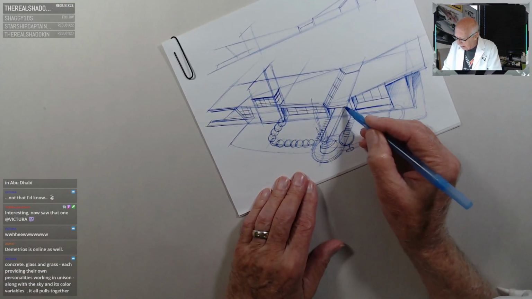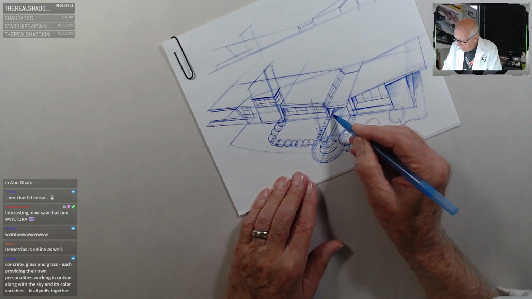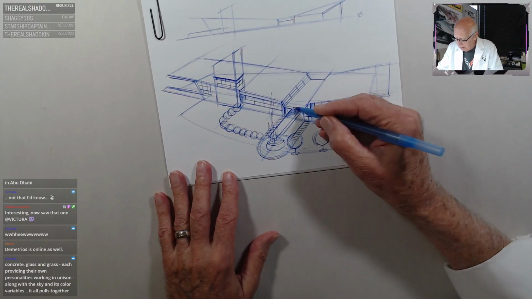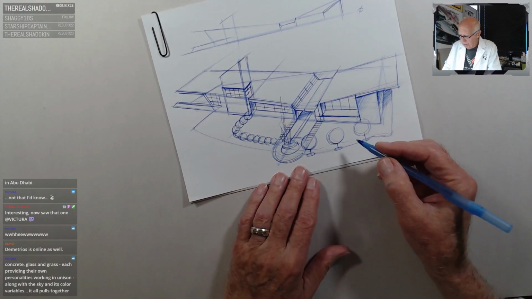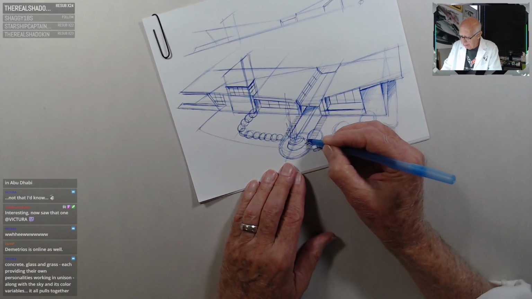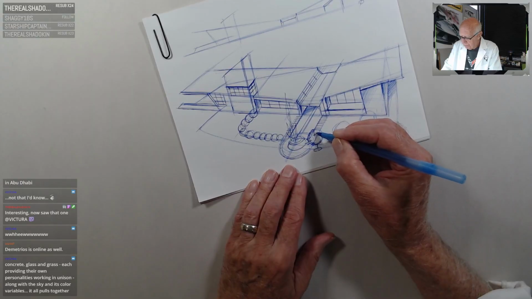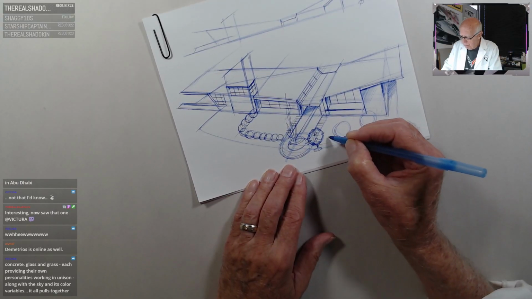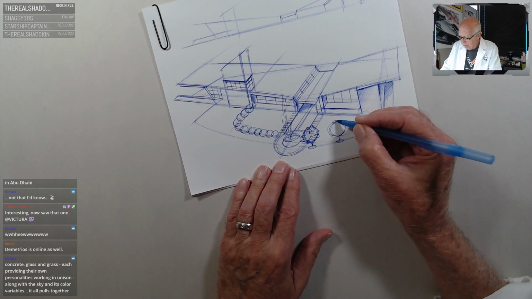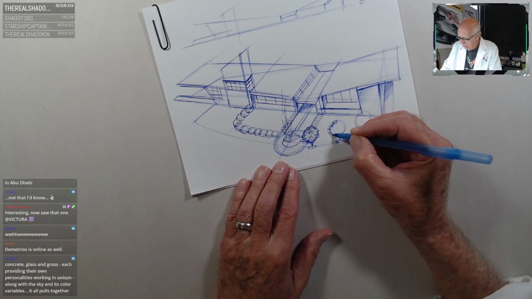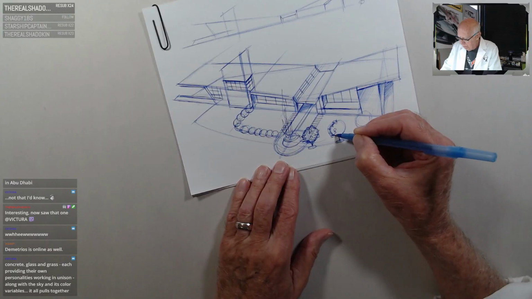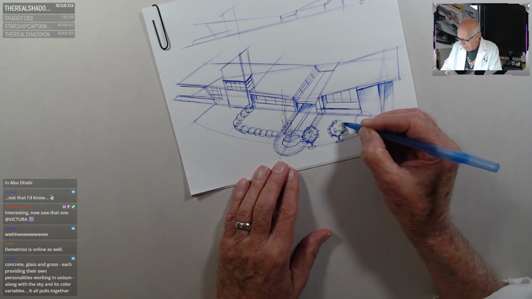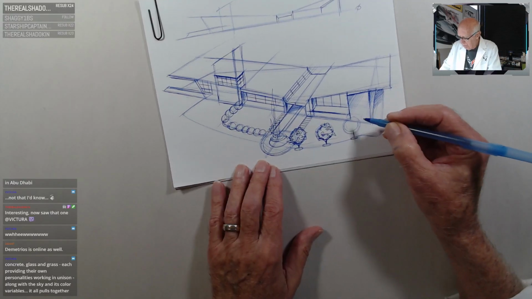And again, same thing here on the ground plane. There it is, up the center line, right on through. It's got to put a little bit of texture in this thing. Again here.